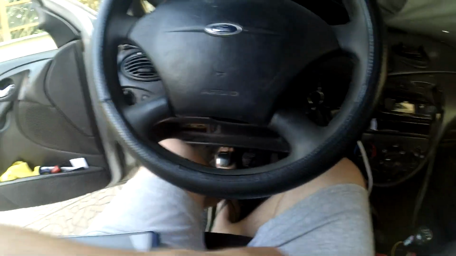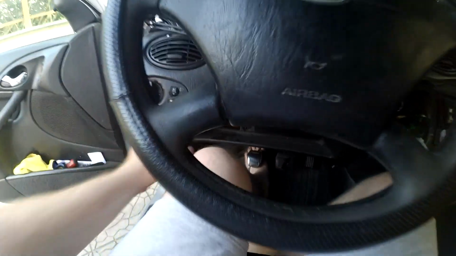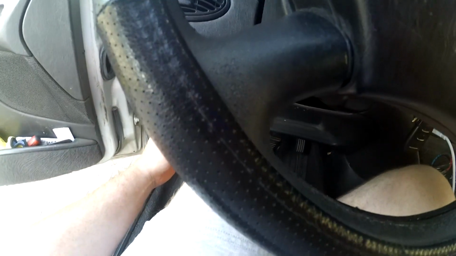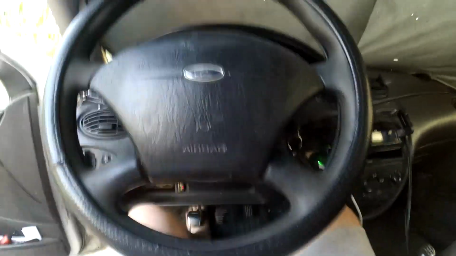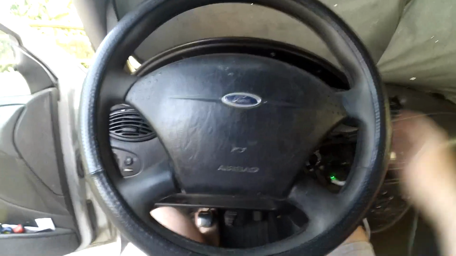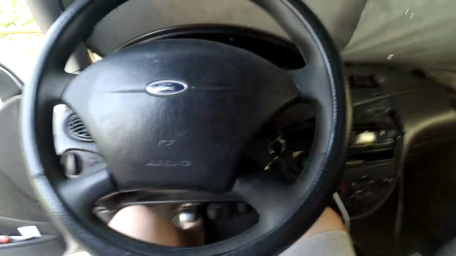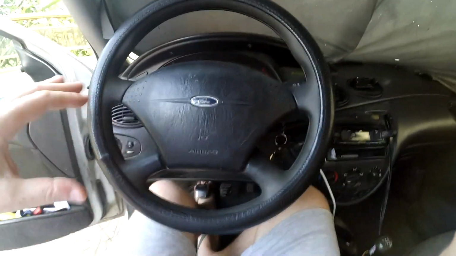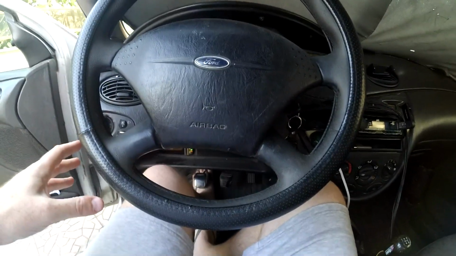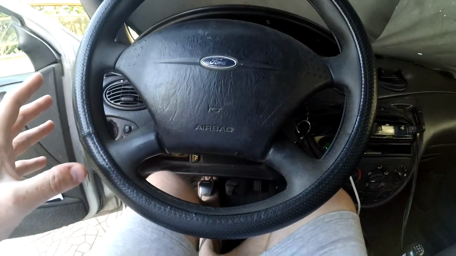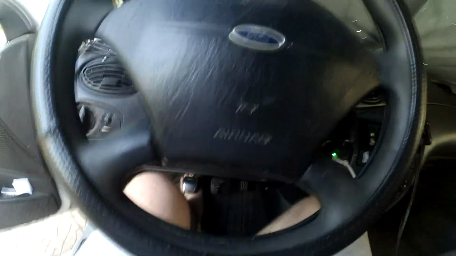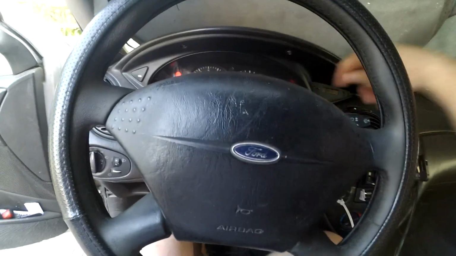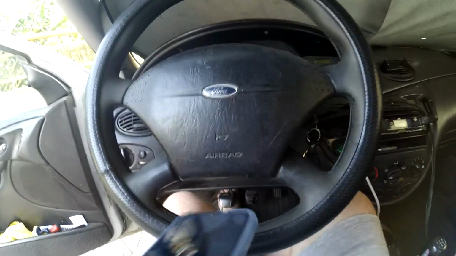So first step is to get your OBD code reader and plug it into your OBD port on the car. Now the law says the OBD2 port has got to be within a certain distance of the steering wheel, so it's going to be in this area here. It's probably going to be behind a piece of trim. If you're not sure, check your owner's manual.